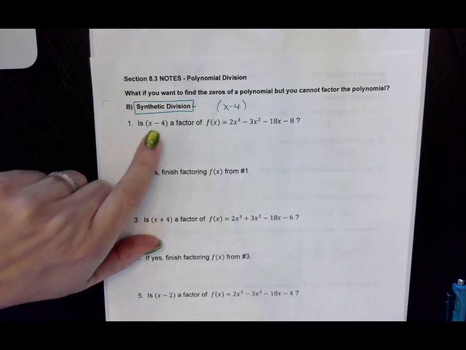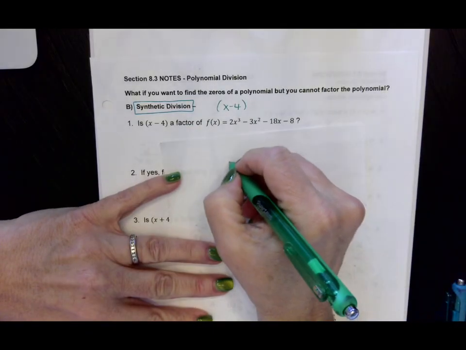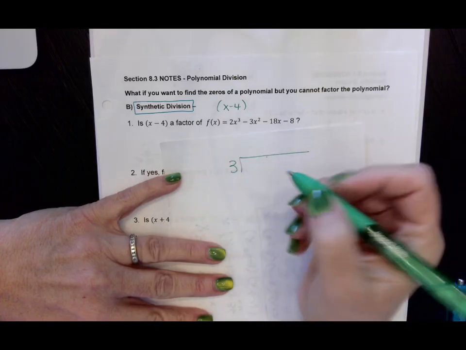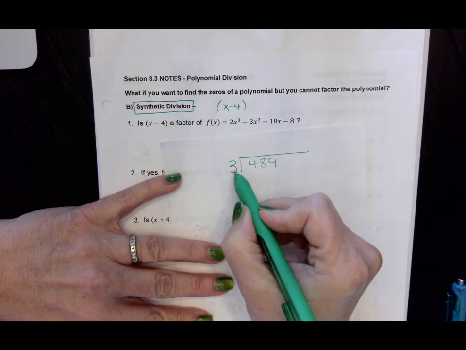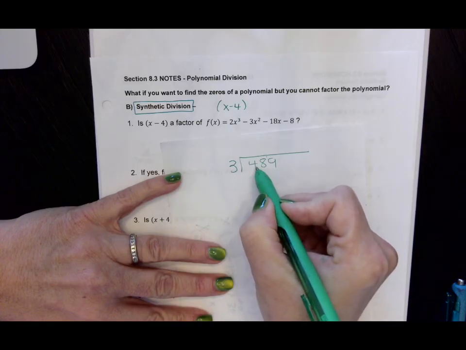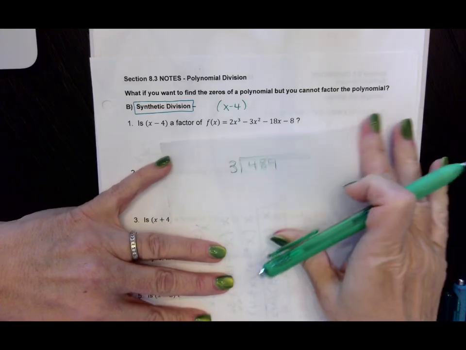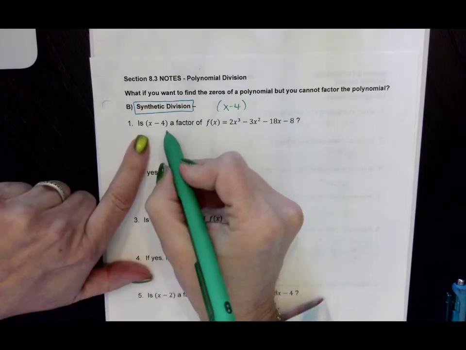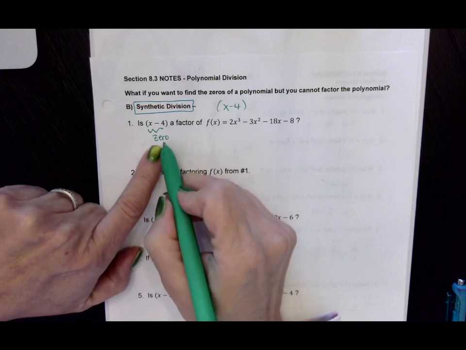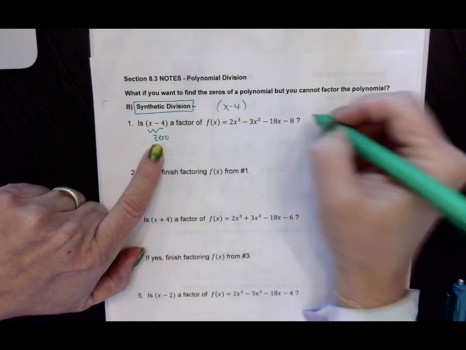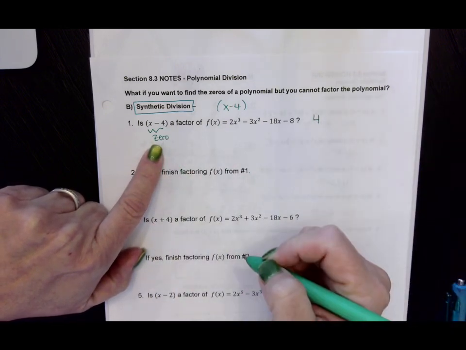So when you did long division, you would say something like 3 divided into some number, 4, 8, 9, right? And we would say 3 goes into 4 so many times. So this is how we would set up long division. Well, how we set up synthetic division is we first have to find the 0. So we know that the 0 here is going to be 4. So I'm going to write a 4 over here.